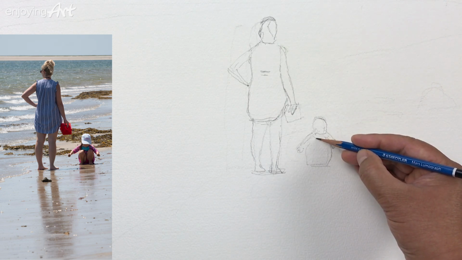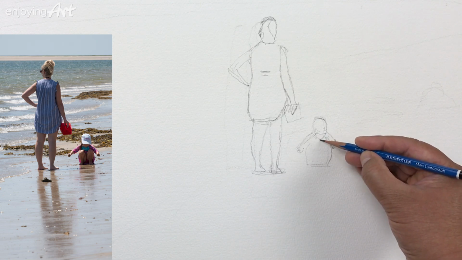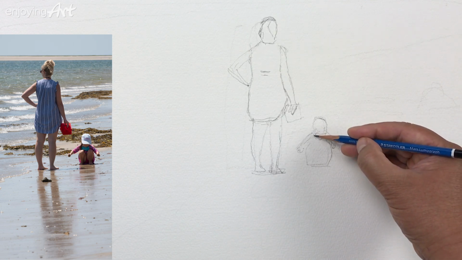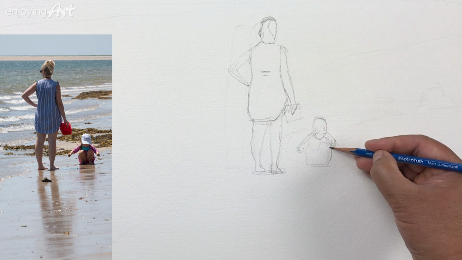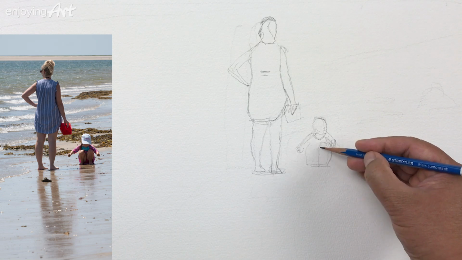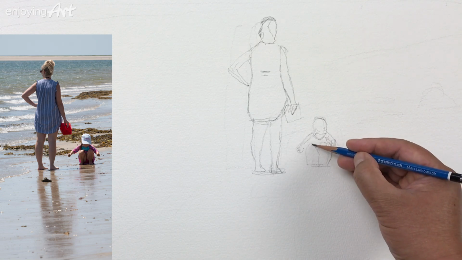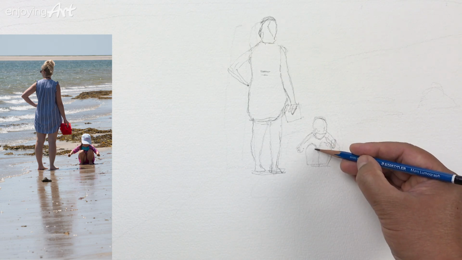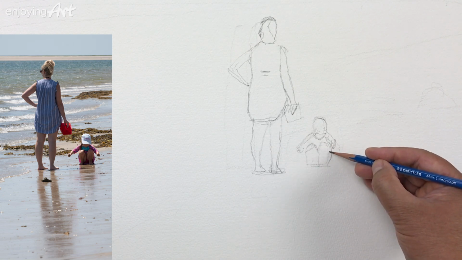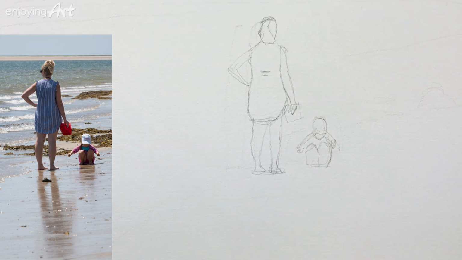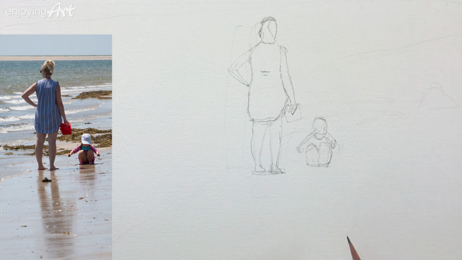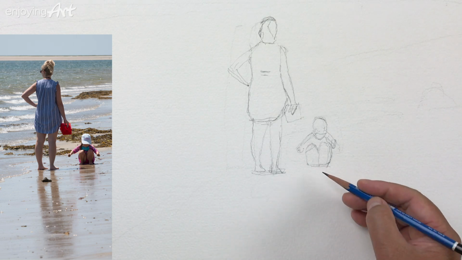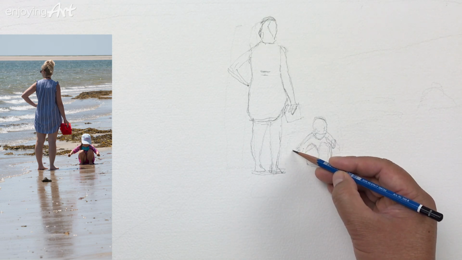And the face is about here. And with this, the correct relationship, I think this is good. And the hand can come over here.